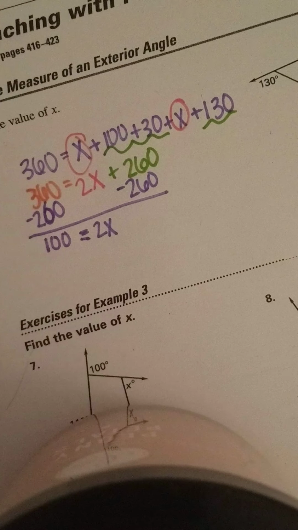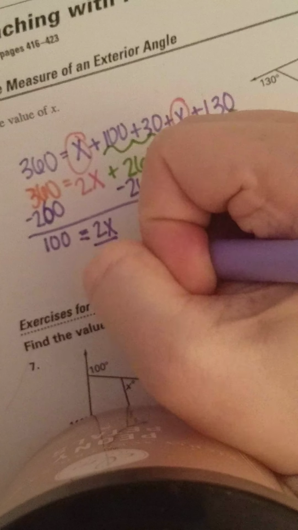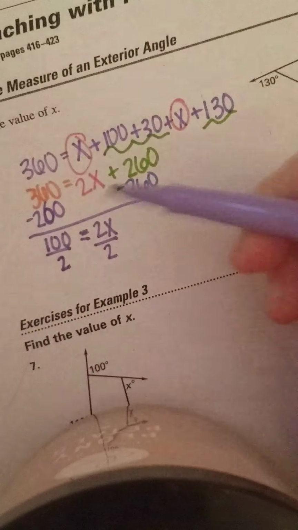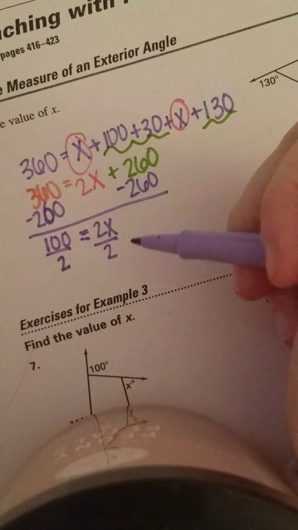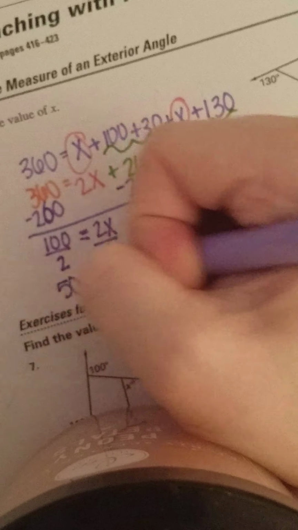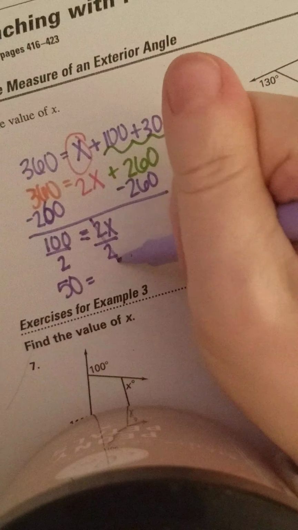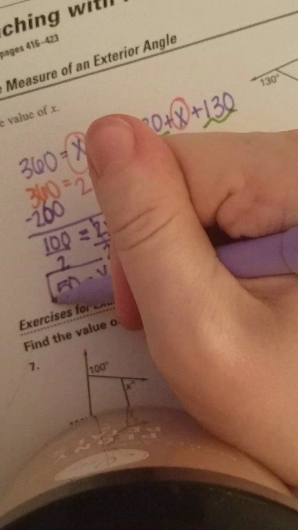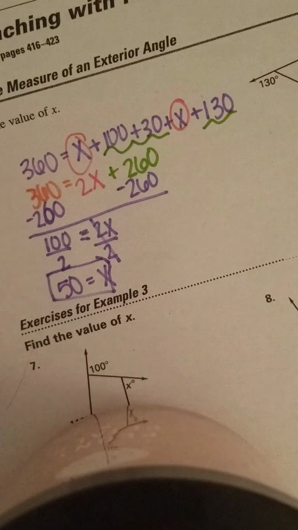We do not want 2x, so we have to divide away the 2. And so 100 divided by 2 is 50. And those 2's cancel. So 50 equals x. And that is your final answer.